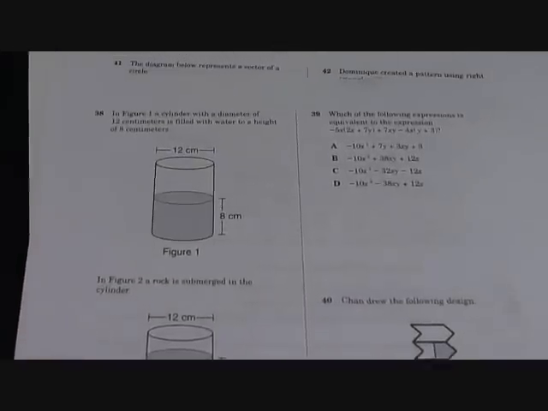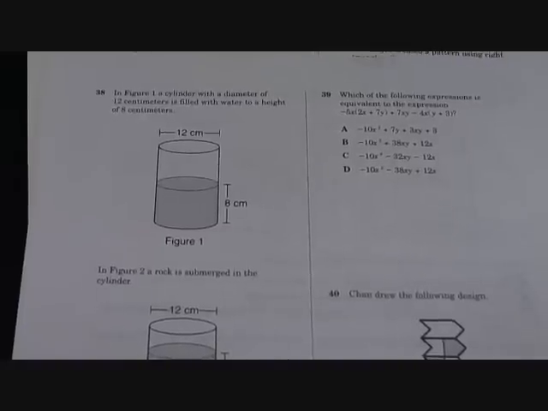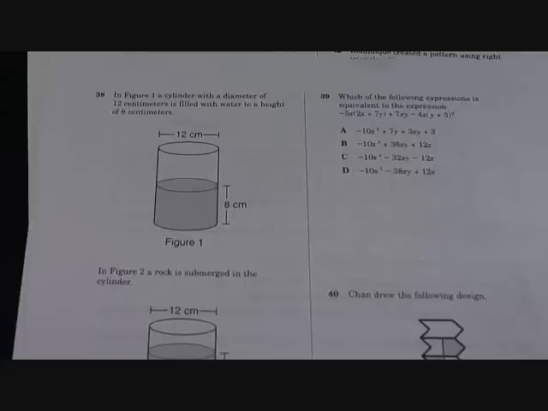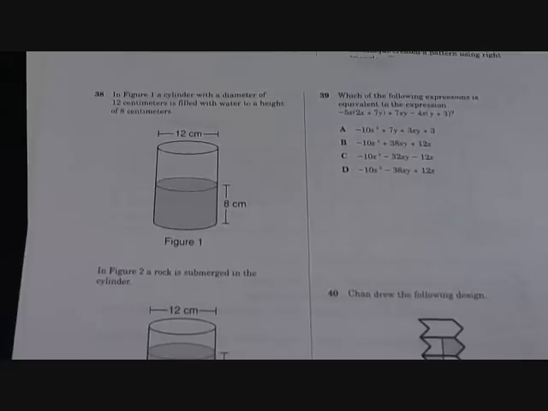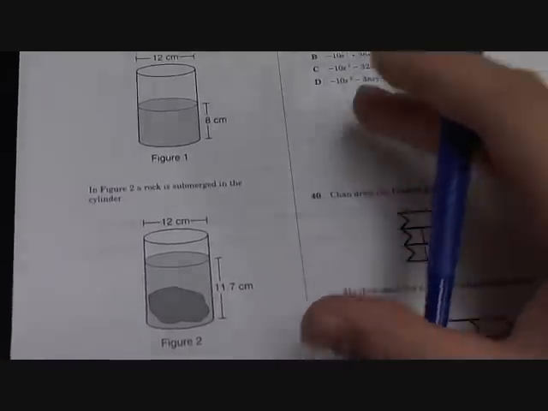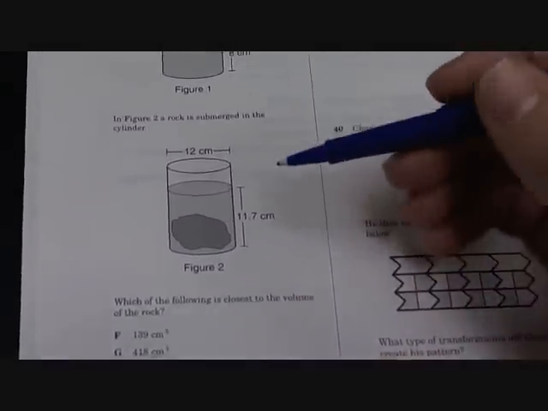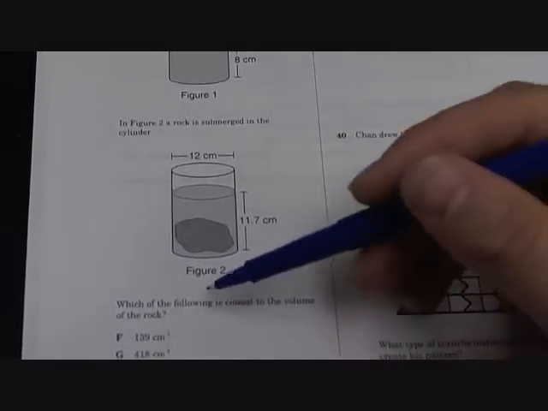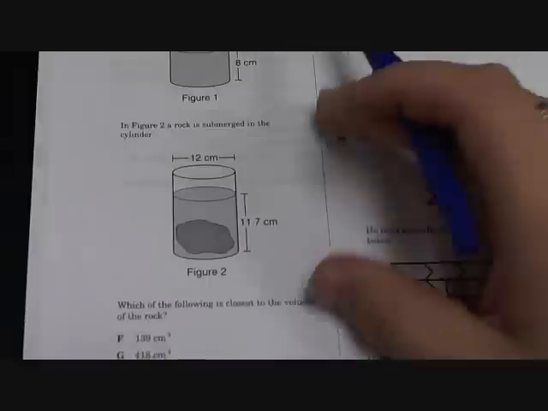Number 38. In figure 1, a cylinder with diameter 12 centimeters is filled with water to a height of 8 centimeters. In figure 2, a rock is submerged in the cylinder, so the volume goes up. Which of the following is closest to the volume of the rock?